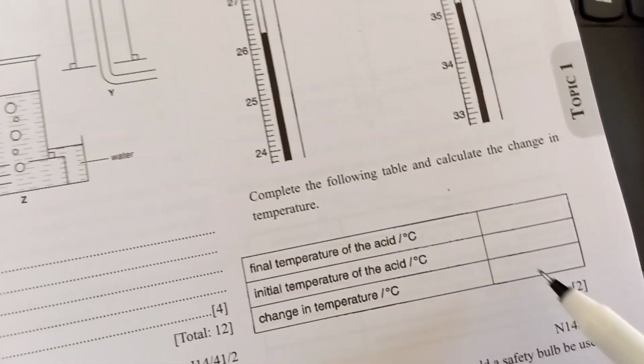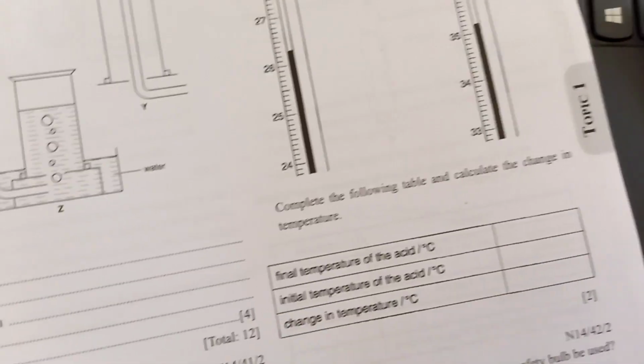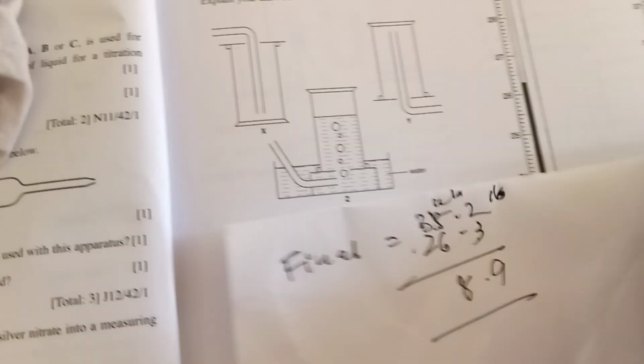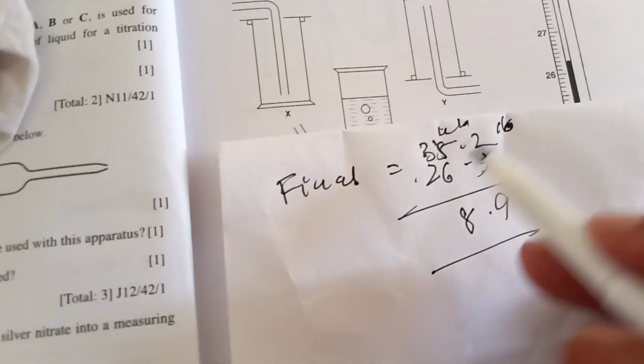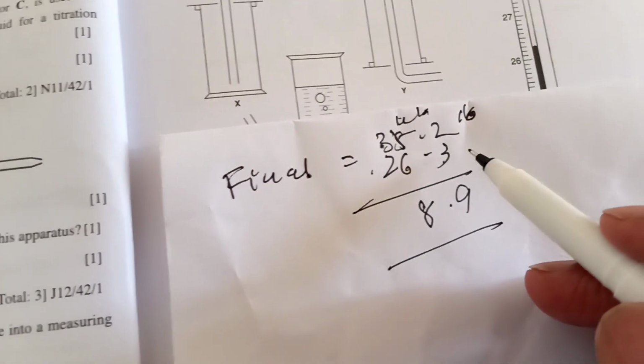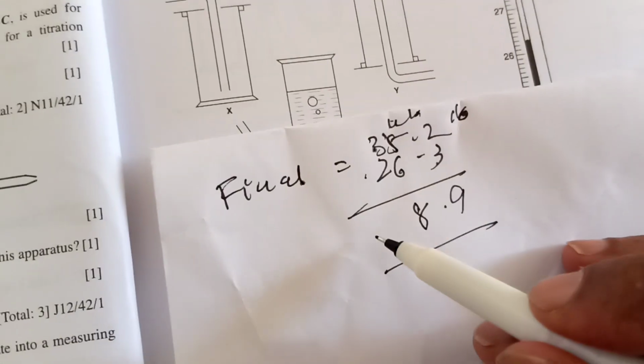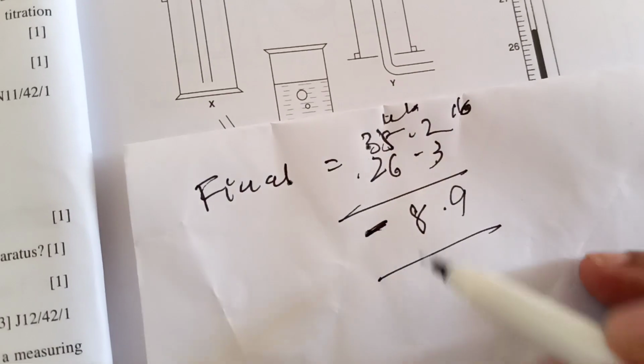Now we have one decimal place here, one decimal place here, so here also one decimal place. So you put negative because it is the energy released.